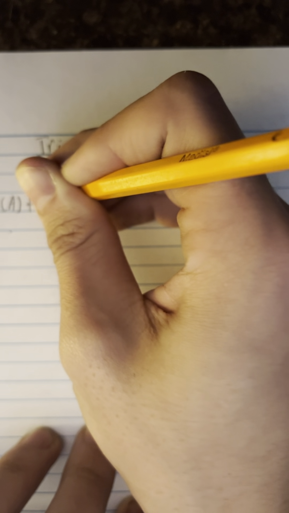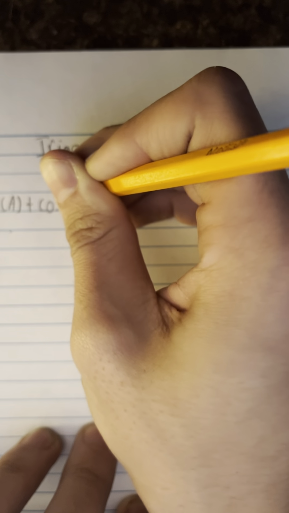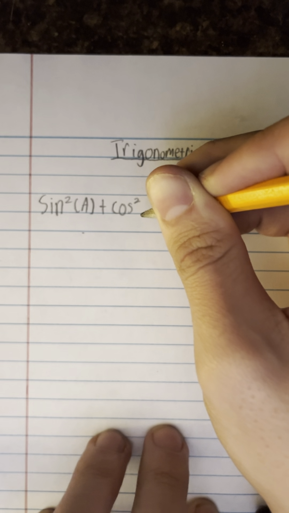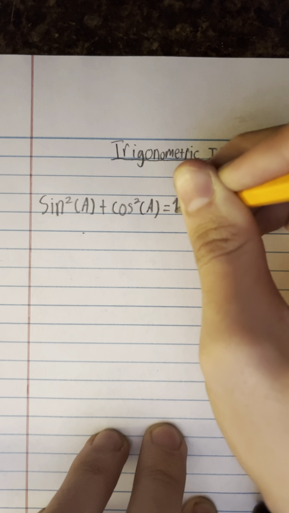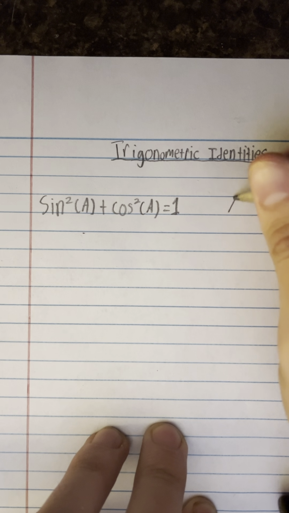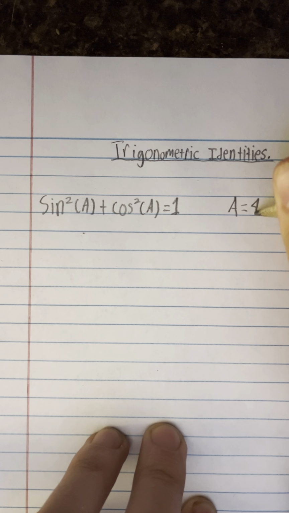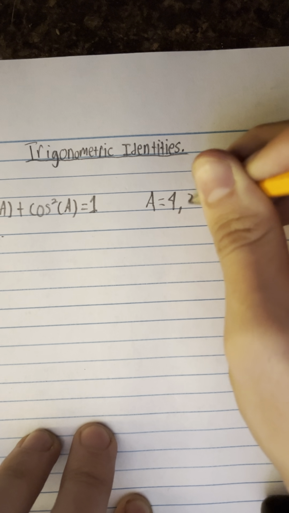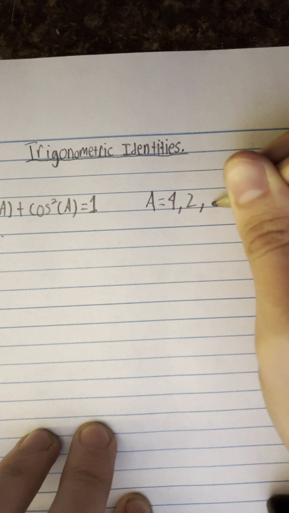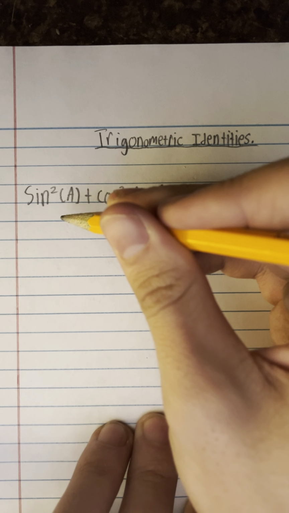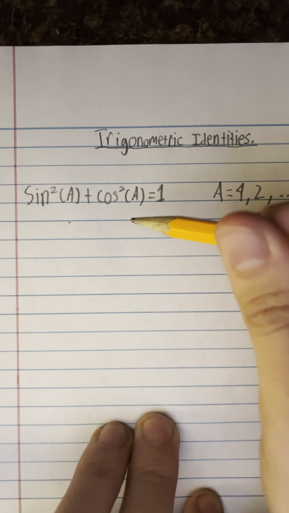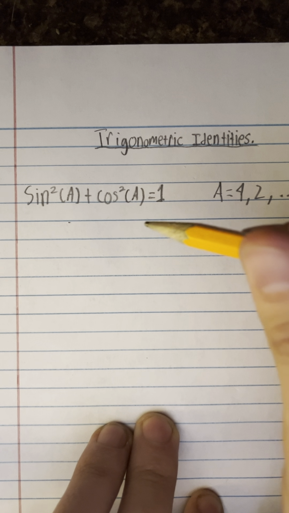And first we're going to start off with a simple one. The sine squared of a plus the cosine squared of a is always equal to 1. A could be 4, a could equal 2, a could equal anything. And the sine of a squared plus the cosine of a squared will always equal 1.